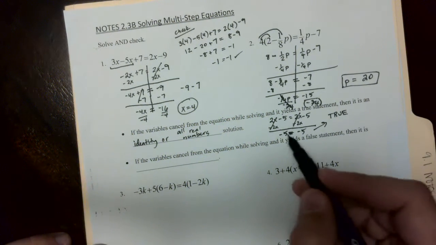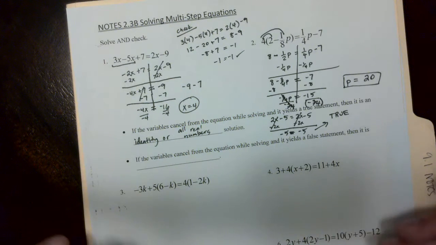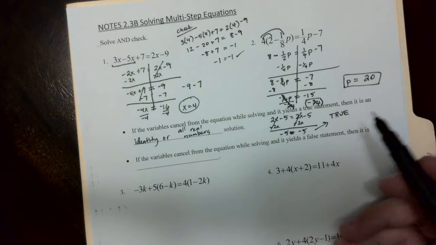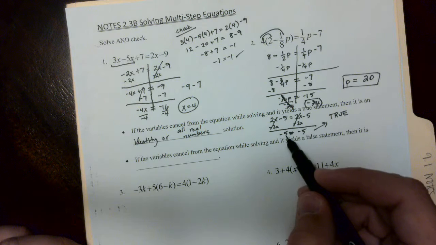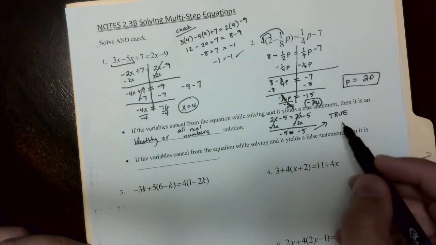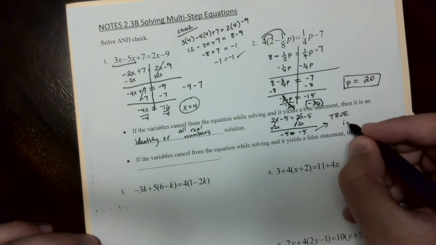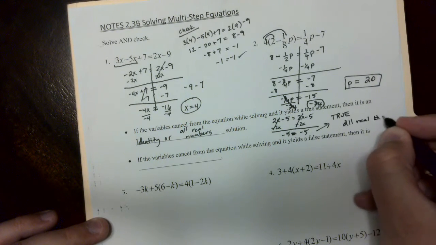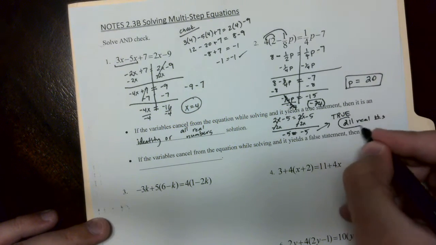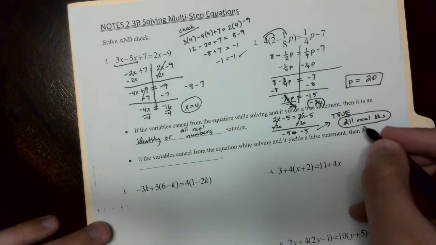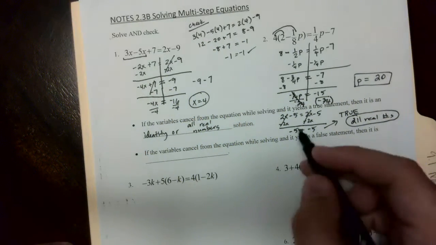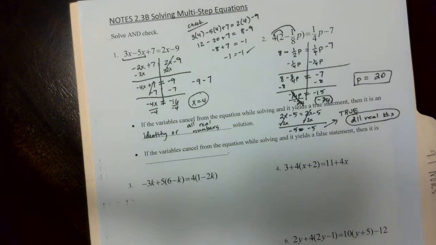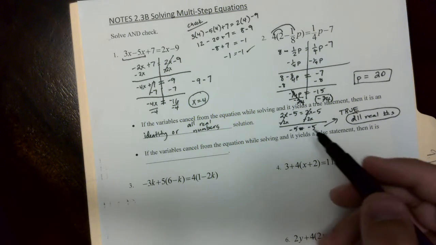So in the case where your x's, your y's, whatever your variable is, if it cancels out and you're left with a true statement like negative 5 equals negative 5, then that means that your solution is all real numbers. And what this means is that we could take any value that we want and plug it in for x, and it would work. We could plug it in and we would get a true statement.